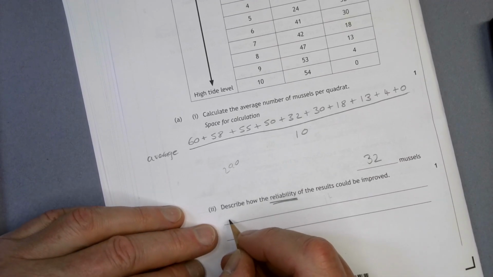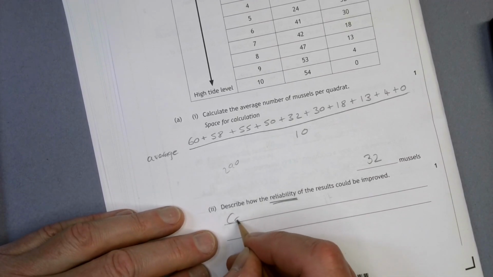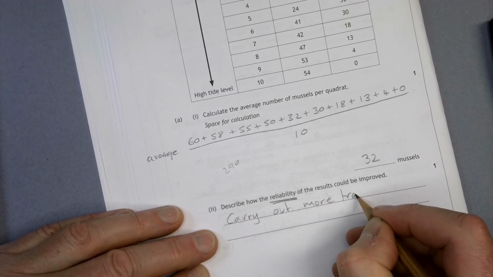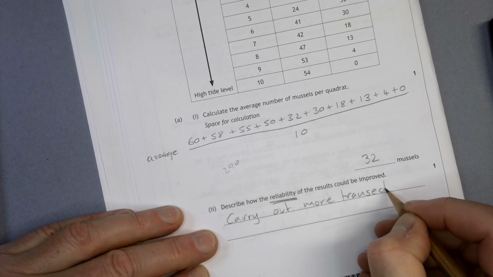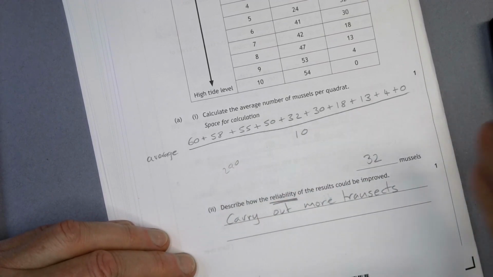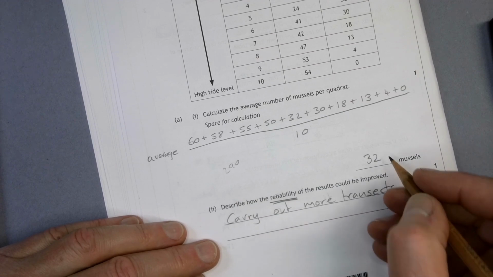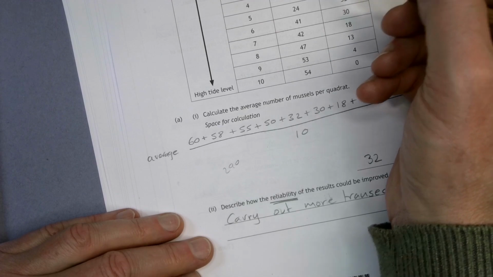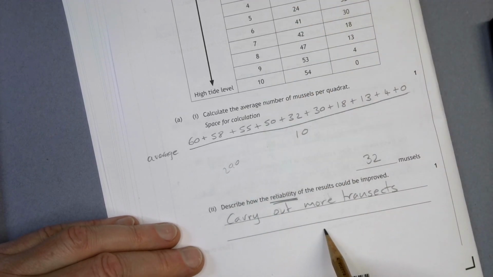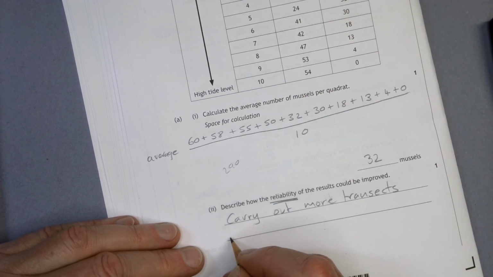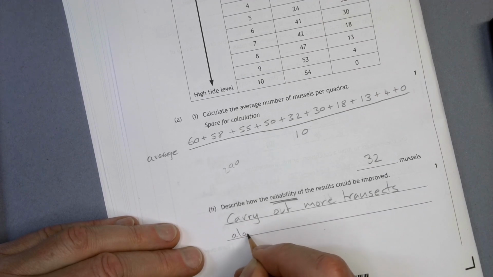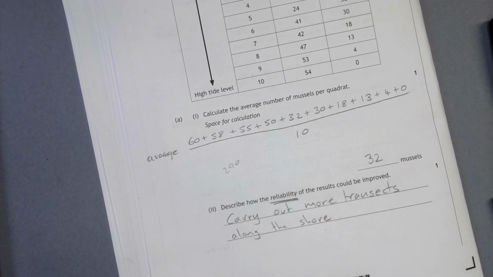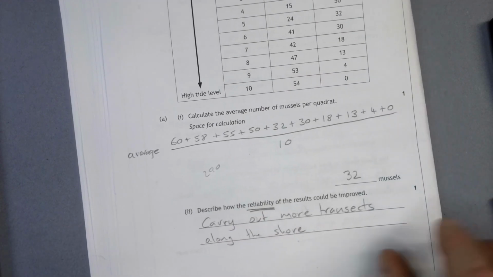But what I'm going to say is carry out more transects. That's the correct way to do these things, because you'll be doing it at different points along a similar shore. You'll get good, reliable data by comparing your transects. You can group the data at various different quadrat numbers. Okay, carry out more transects in the investigation or along the shore. That should get you the mark. What you can't just do is say repeat it, because it's not specific enough.